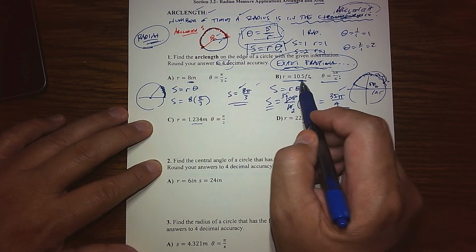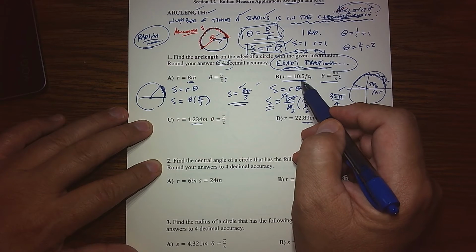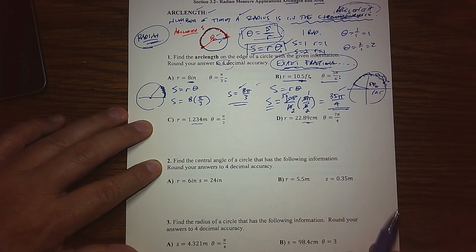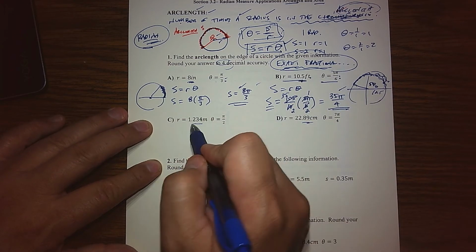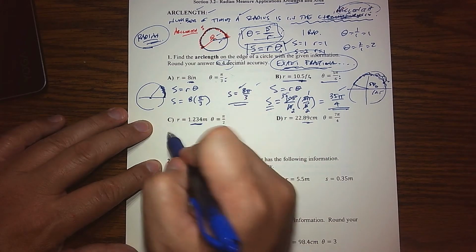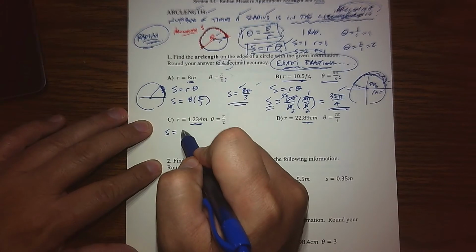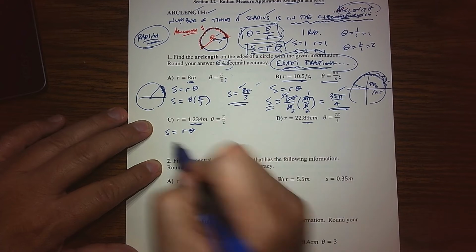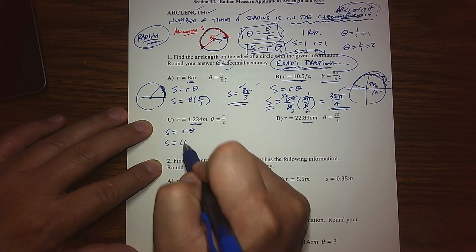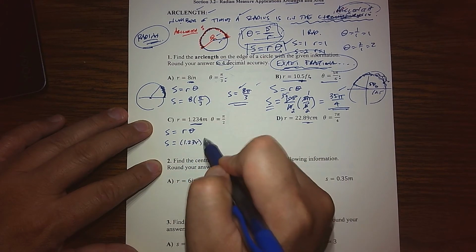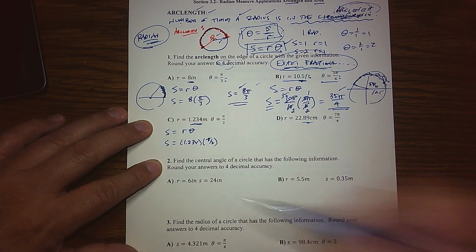Given integers or single decimal, let's go use some fraction work. As opposed to down here, we have more than 1 decimal. So my radius is, again, my formula is s equals r theta. In this case, we have 1.234, and we're going to multiply that by pi over 2.